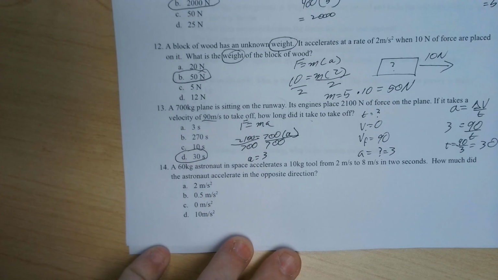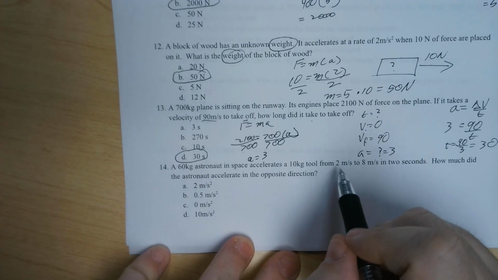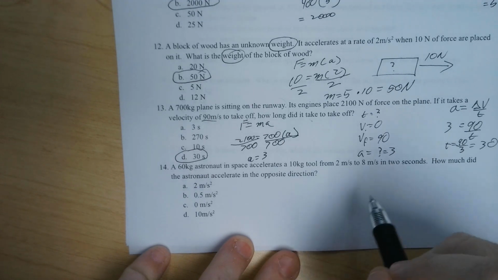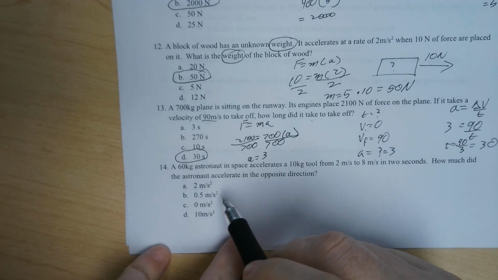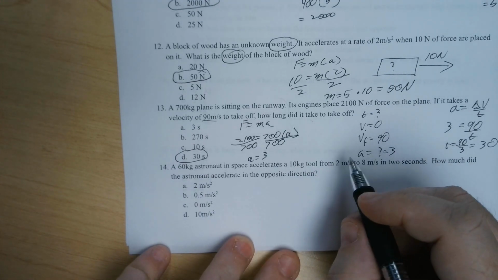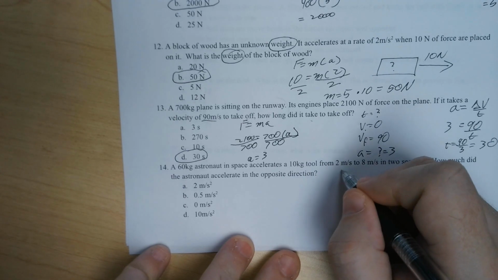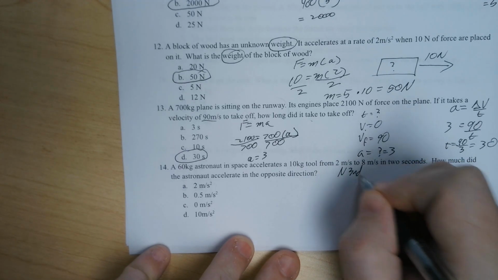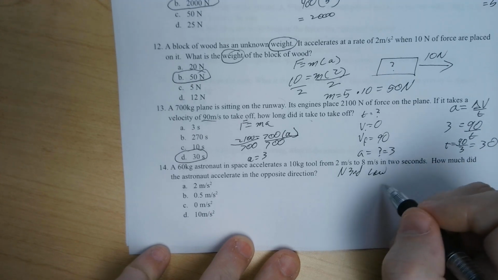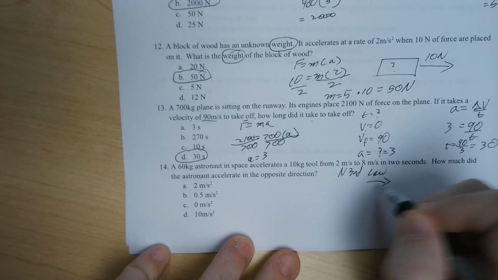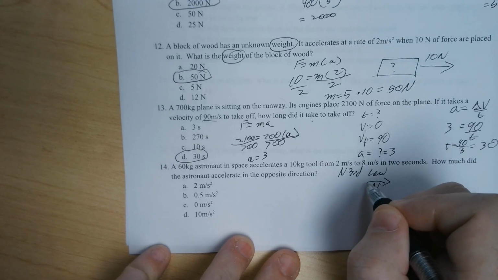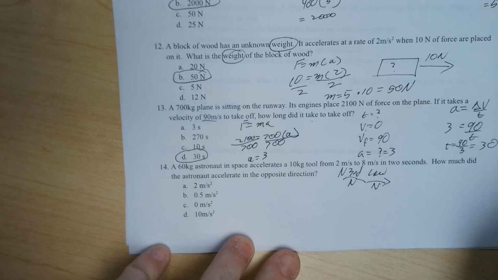A 60 kilogram astronaut in space accelerates a 10 kilogram tool from 2 meters per second to 8 meters per second in 2 seconds. How much does the astronaut accelerate in the opposite direction? Remember, this is a Newton's third law problem. So every action this way, by action we mean force, has an equal and opposite force this direction.